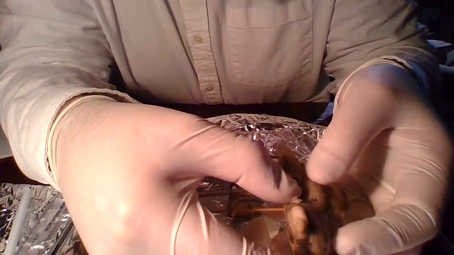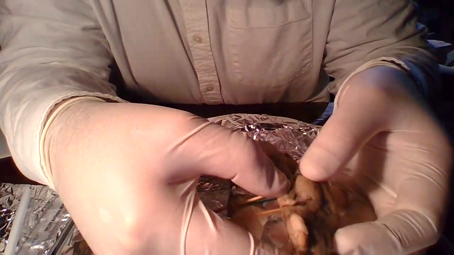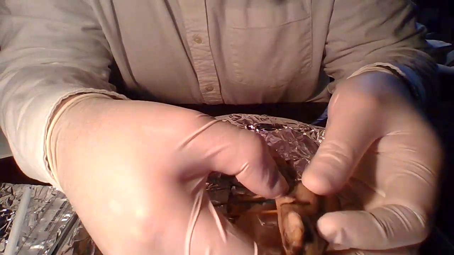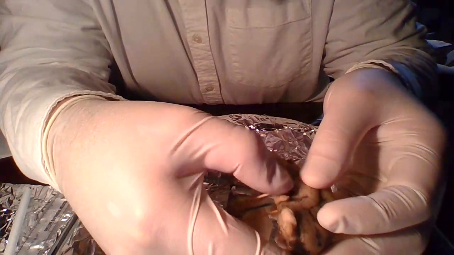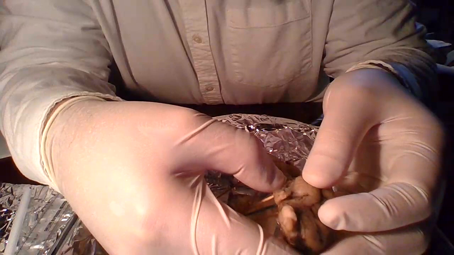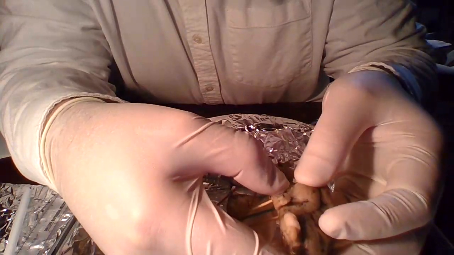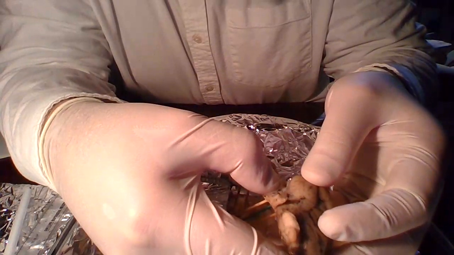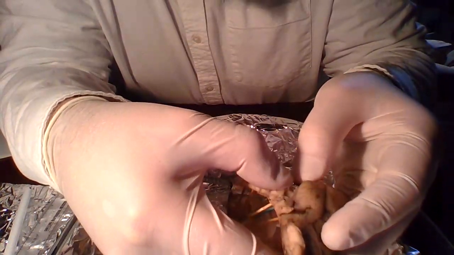Now there is something about the temporal lobe here. It's connected right down there a little bit at these two ends. I just pulled apart the pia mater. Let's see if there's anything more I can pull apart. Gently. Oh yeah. There you go.